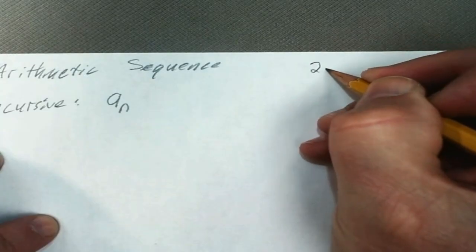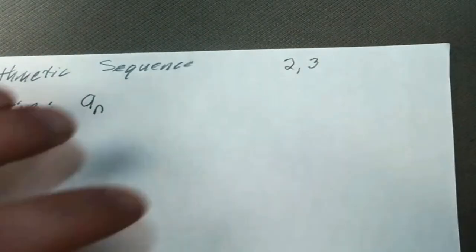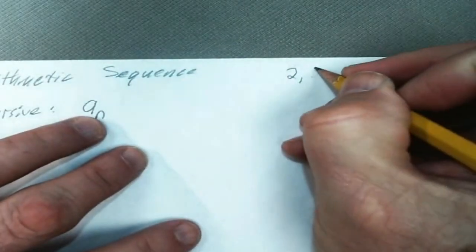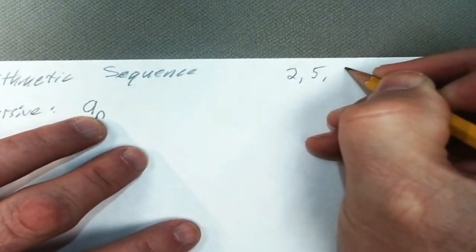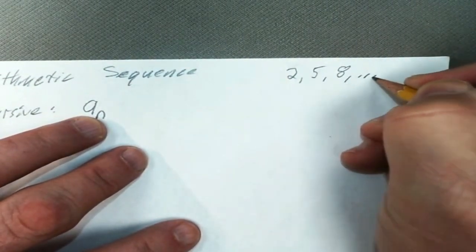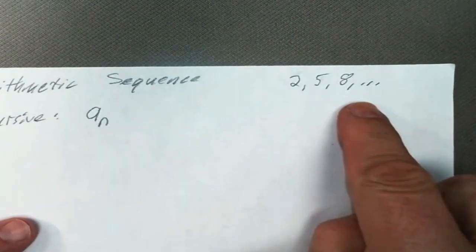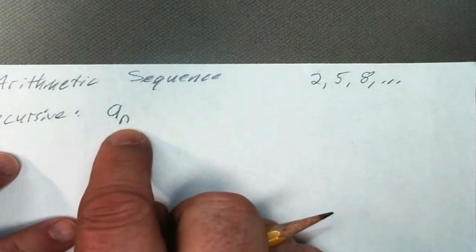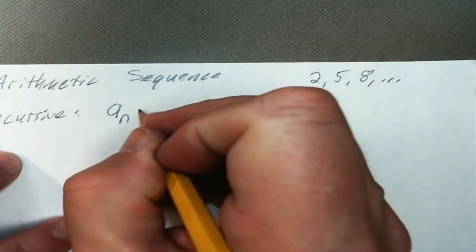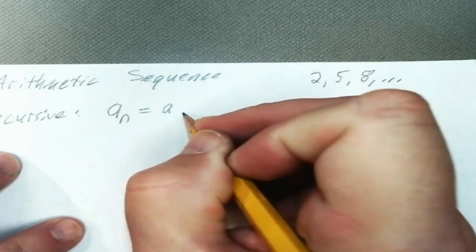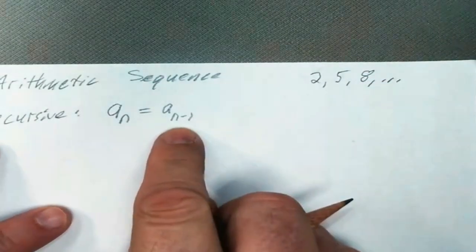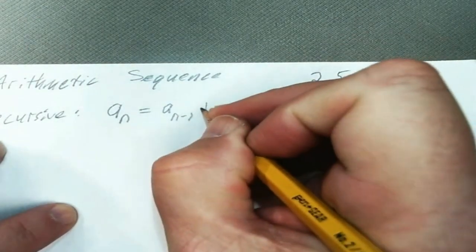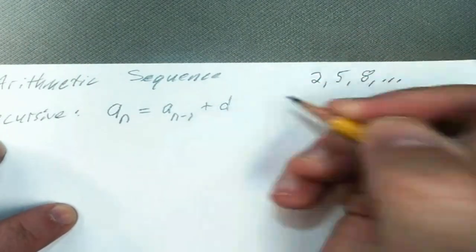Let's say our sequence is 2, 5, 8, etc. So this is our sequence. If I want to know the fifth term of this sequence, I have to know what the fourth term is. 5 minus 1 is 4. And then I would add the common difference.